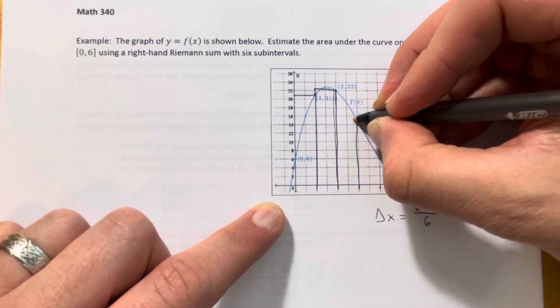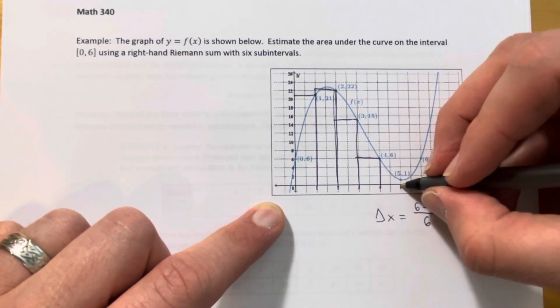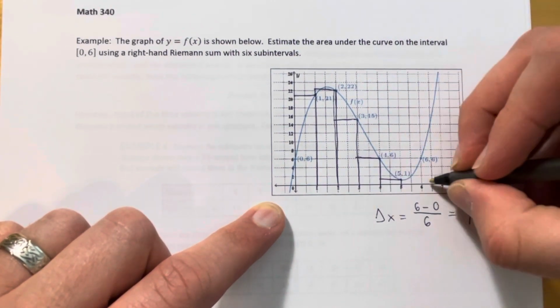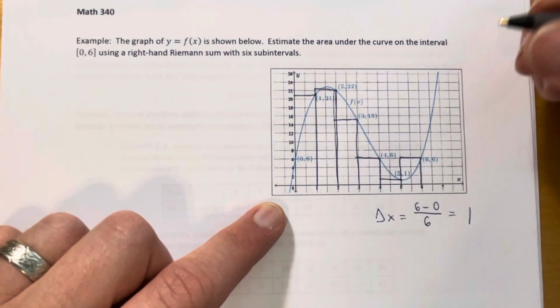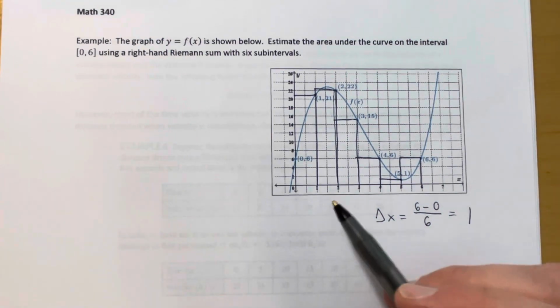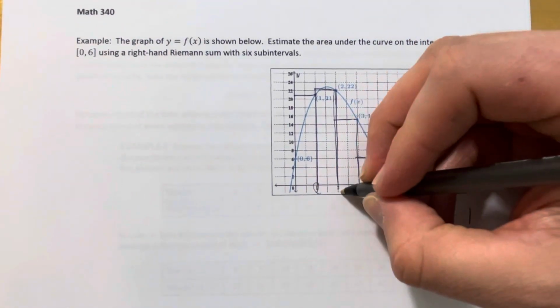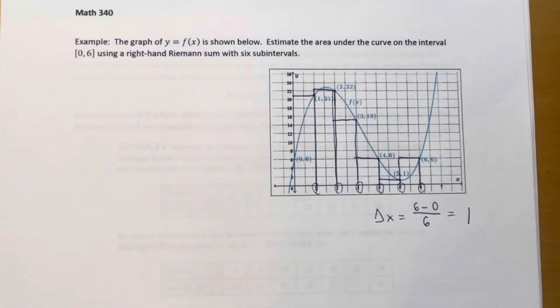And again, you don't actually have to draw these, but especially when you're getting used to this method, it's a good idea to do it just for the sake of understanding what it is you're doing. Okay? So now that we have sketched this out a little bit, notice the right endpoints are 1, 2, 3, 4, 5, and 6.